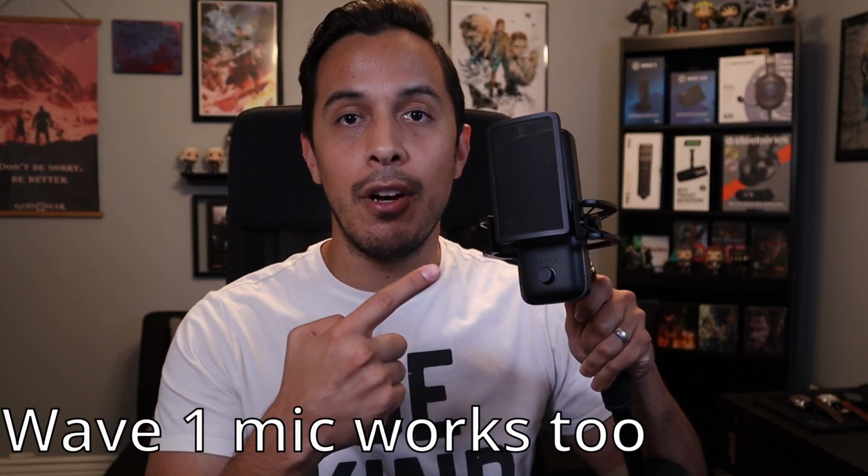To use Wavelength, you're going to have to get yourself the Elgato Wave 3 microphone or the Elgato Wave XLR audio interface, depending on what kind of mic you use. Both of them work with the Wavelength software. You got Wavelength set up and you're good to go. Now we need to get the audio from Wavelength to a headset that is wireless. And for that, I went ahead and picked up the Arctis Nova Pro Wireless gaming headset.